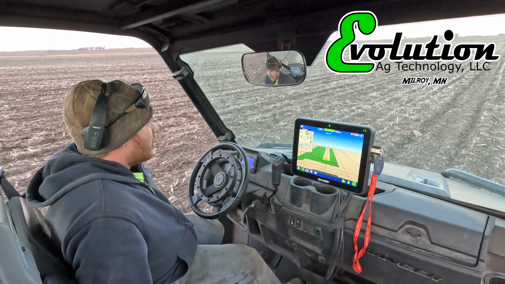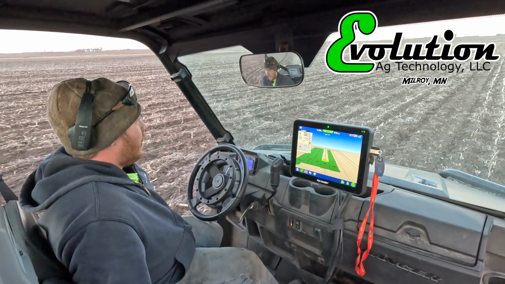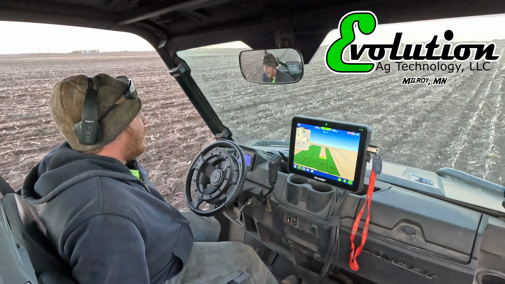When we get to the end of this pass, that's where it's going to start our next block of skip passes.